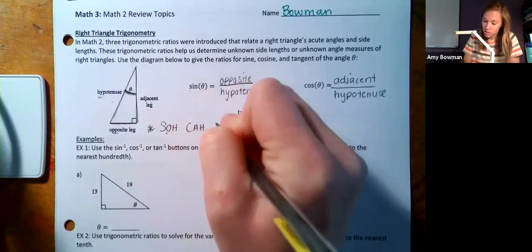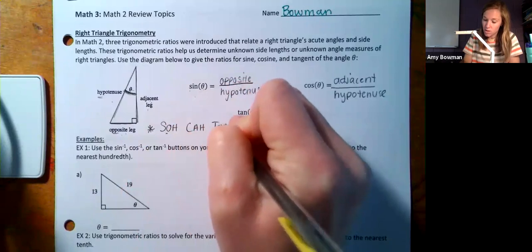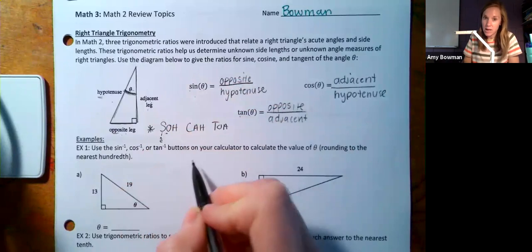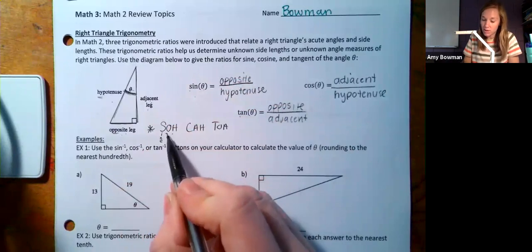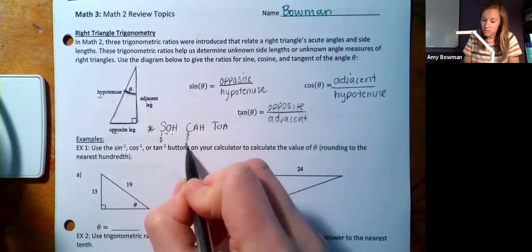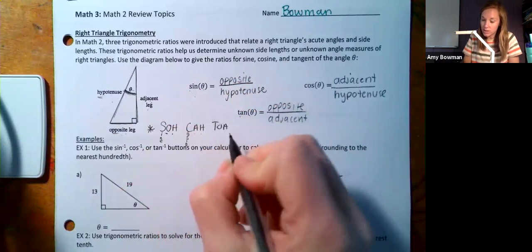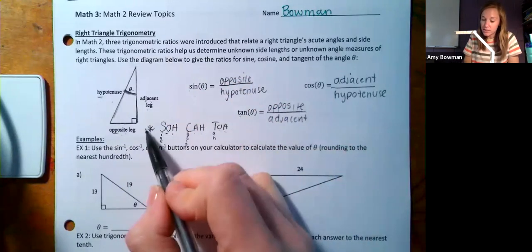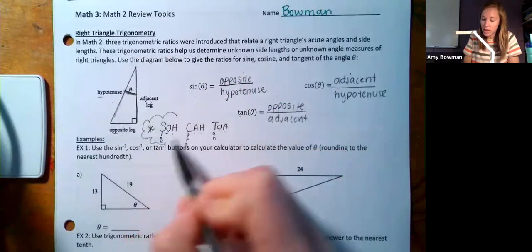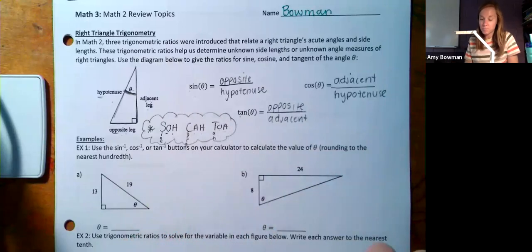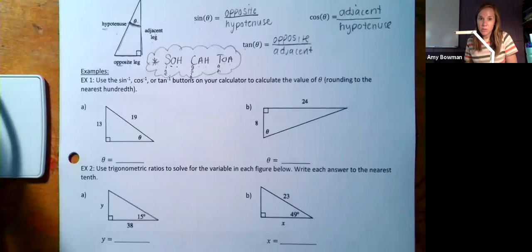Sine is the opposite over hypotenuse. Cosine is adjacent over hypotenuse, and tangent is opposite over adjacent. This is the helpful way that to this day I still remember those ratios. So let's look at a couple of examples.